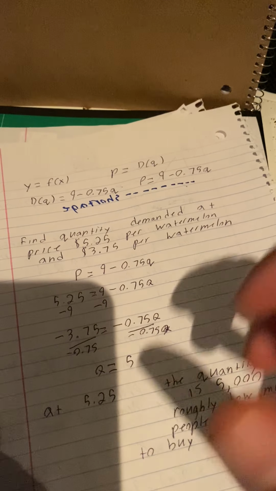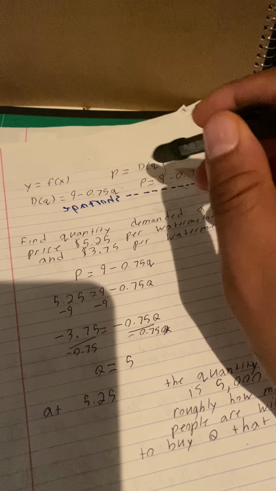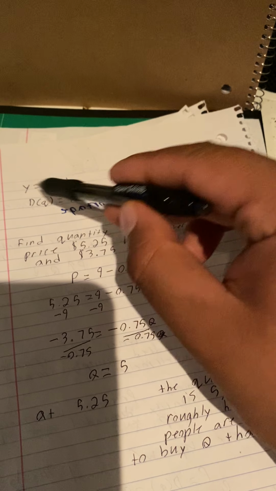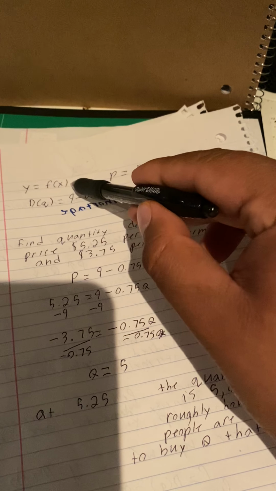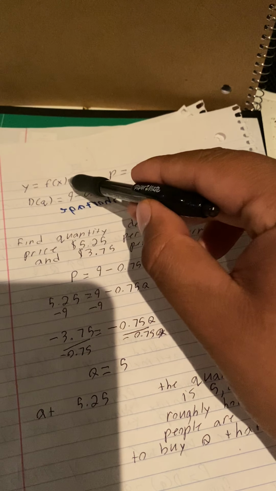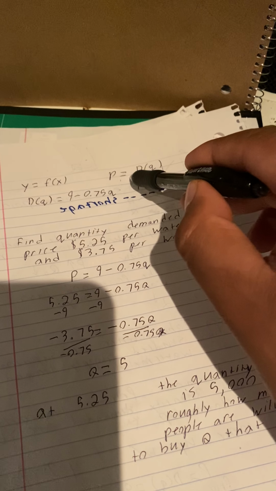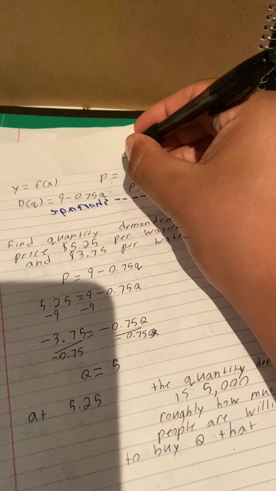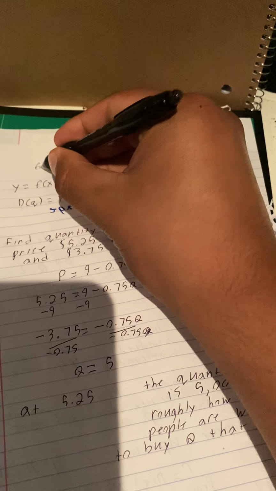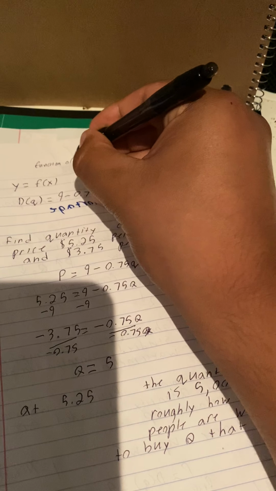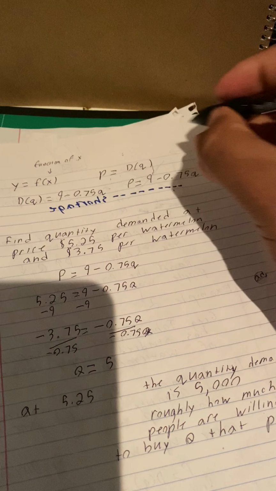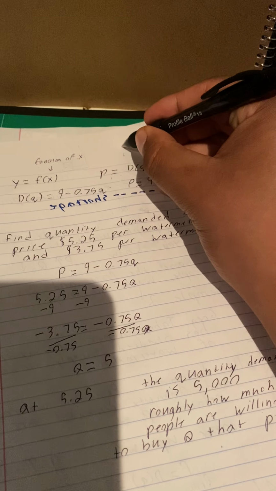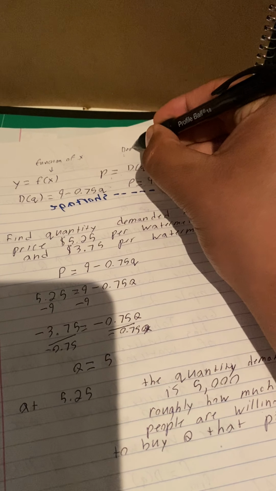Okay, so the book is asking you a question. Oh, and here's a little note that I have myself. Y is the same as f of x, just as p is the same as d of q. This actually means demand, the function of q, and this is basically the demanded quantity.